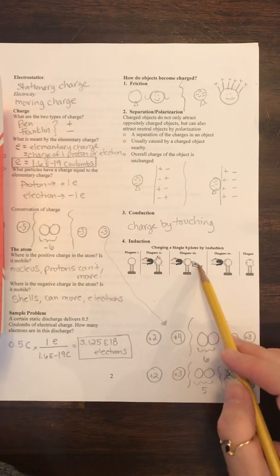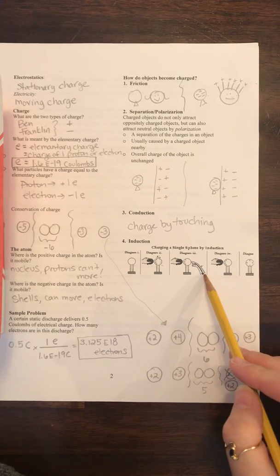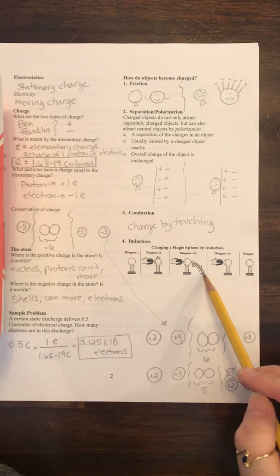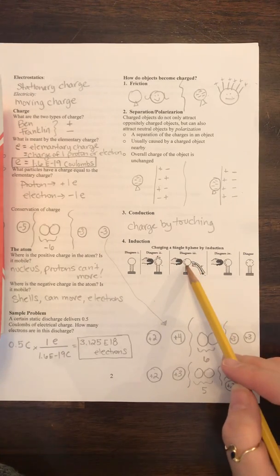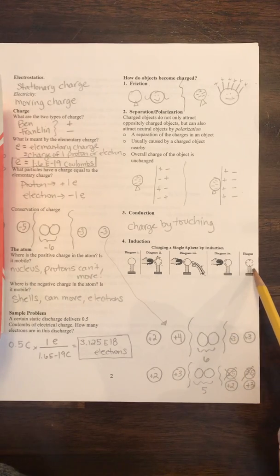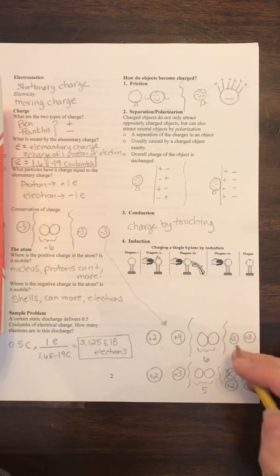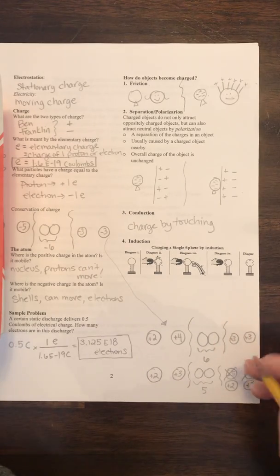If we then take our finger and ground this, we would find that all of the negatives go towards the ground or go away and all the positives are left. Okay, so that would be a way that something could be charged positively. We don't really see induction a ton, but MCC says induction is important, so we will talk about it.